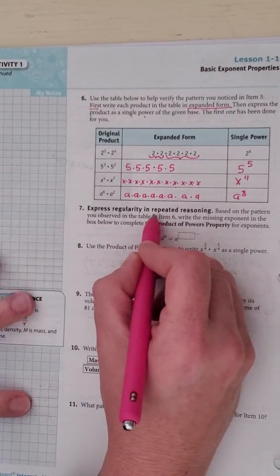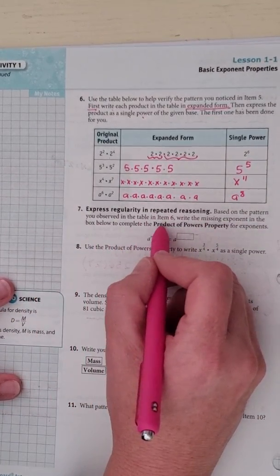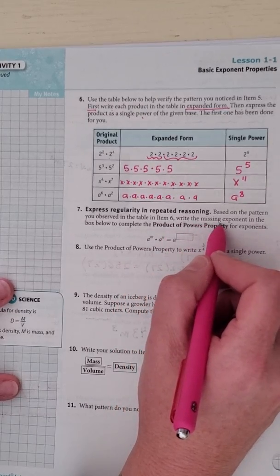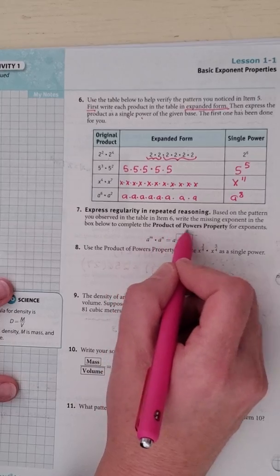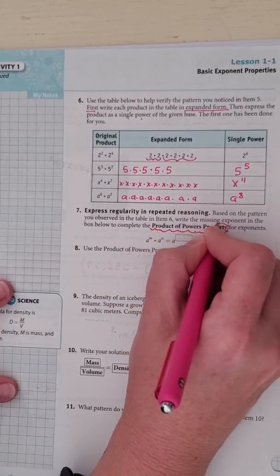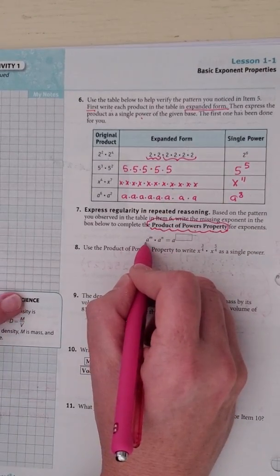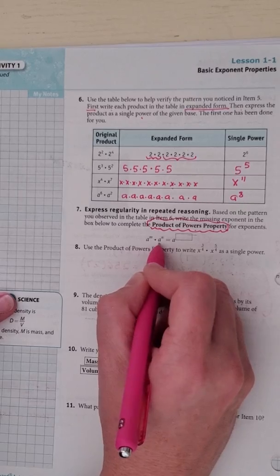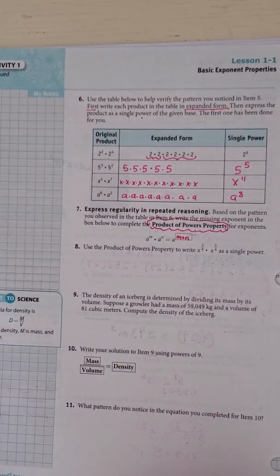Okay, express regularity in repeated reasoning based on the pattern you observed in the table in item 6. Write the missing exponents in the box below to complete the product of powers property. So this is the product of powers property. When I multiply the same base, I will add their exponents.